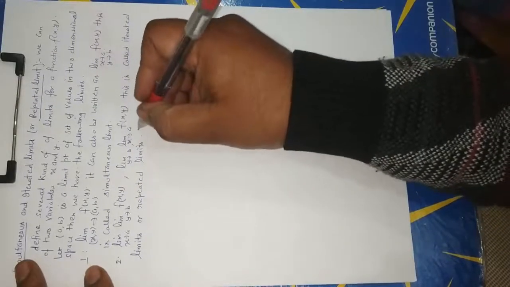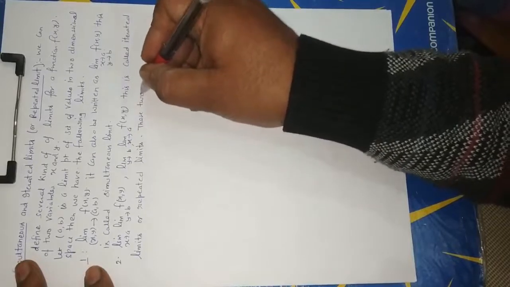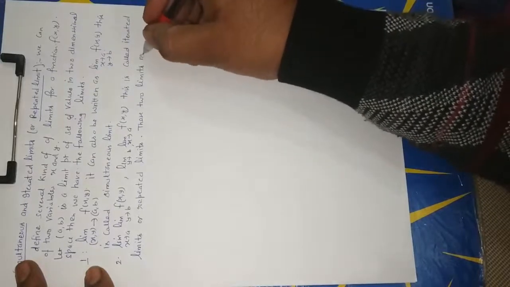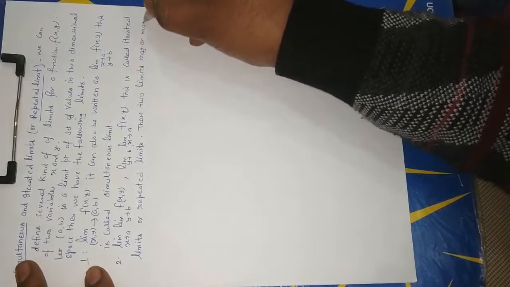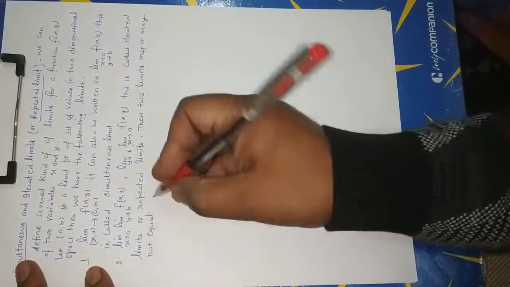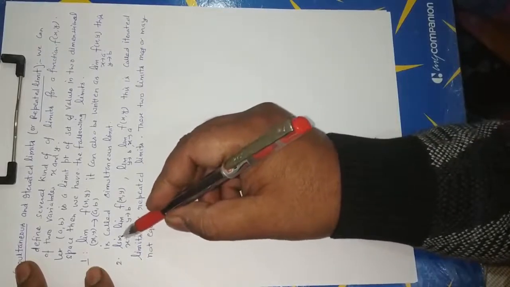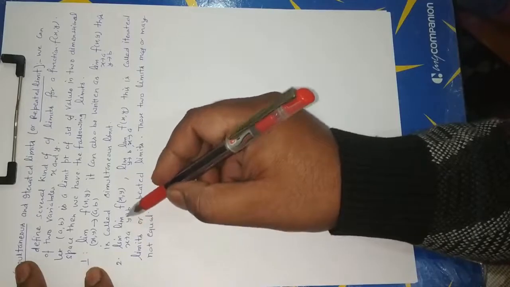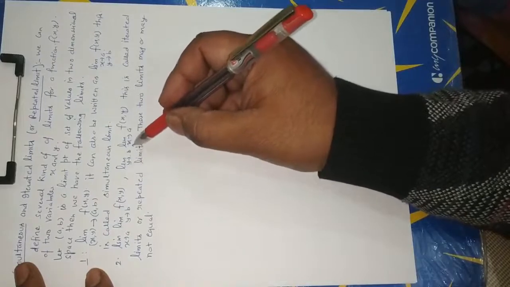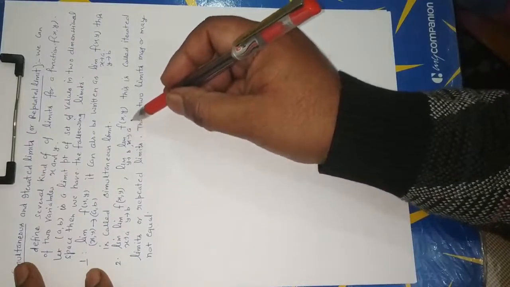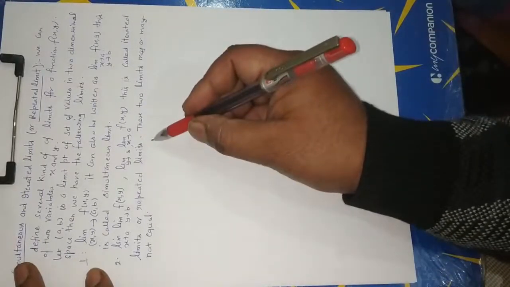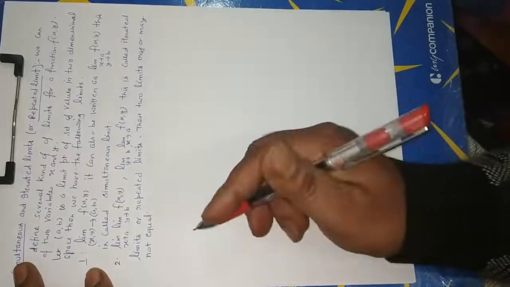These two limits may or may not be equal. First limit x tending to a, after this limit y tending to b of f(x,y). Similarly, first limit y tending to b and second limit x tending to a of f(x,y). This is called iterated limits or repeated limits. These two limits may or may not be equal.